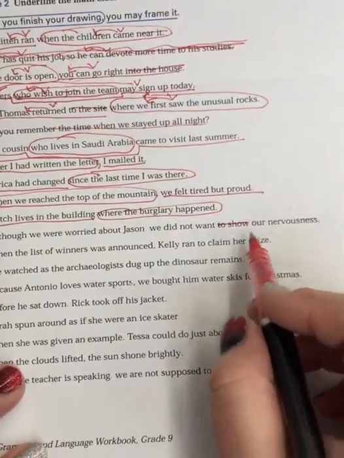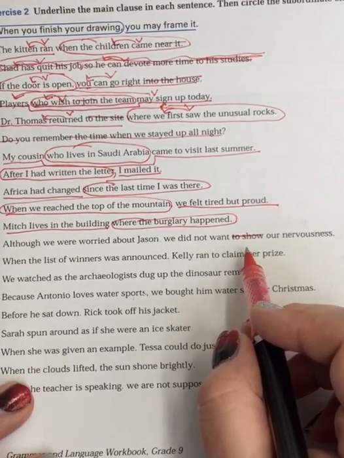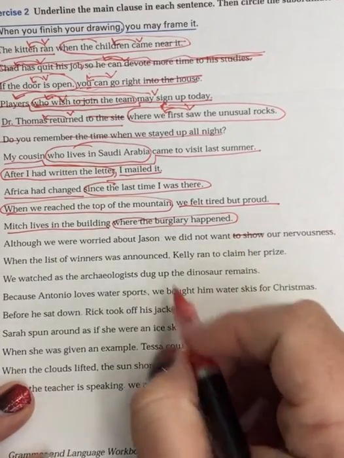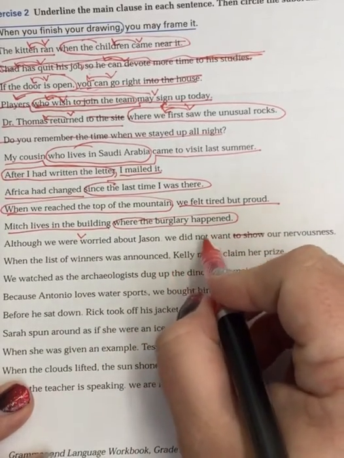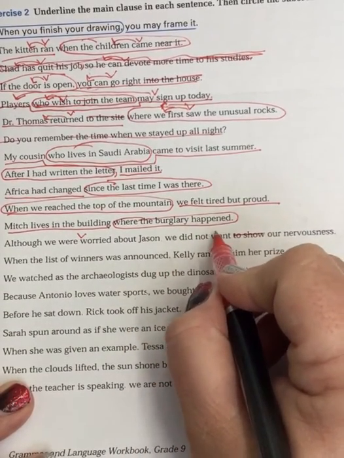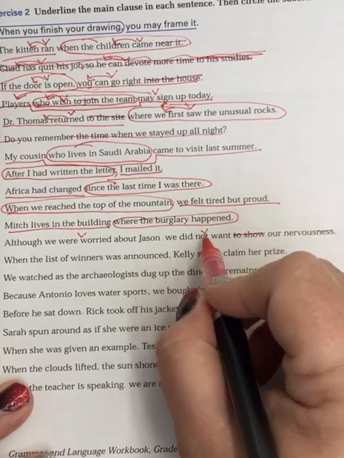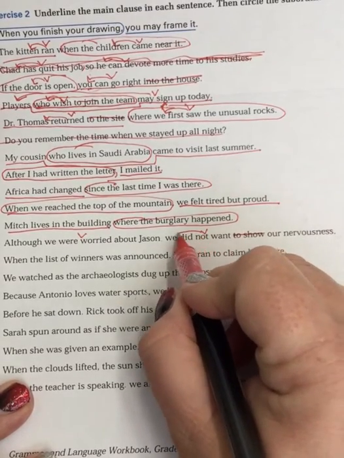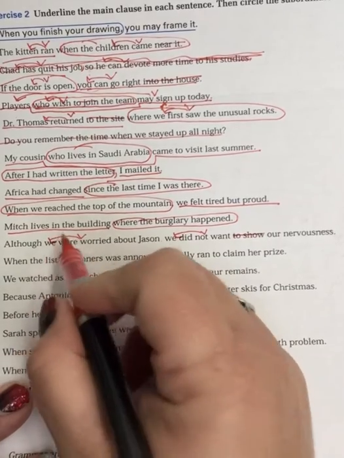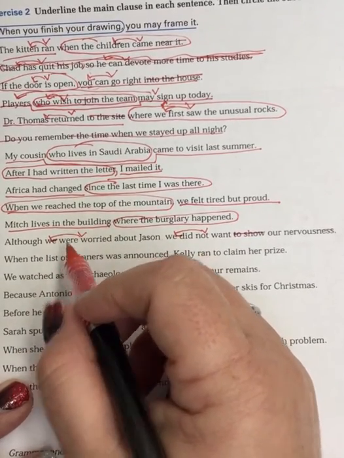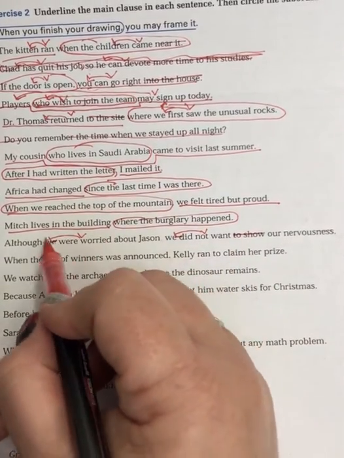Okay. So what are the verbs? Worried and want. Yeah, worried. And did not want. Who did not want? We. Who was worried? We. Okay, same subject, but there's still two. Subordinator. Although.